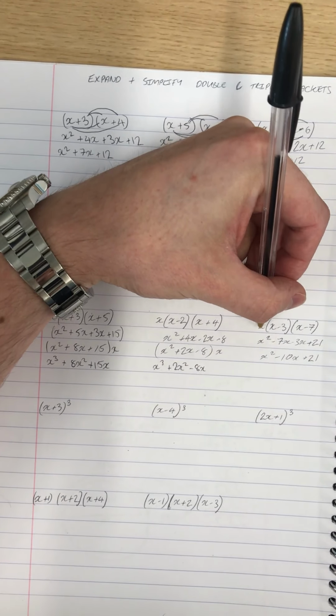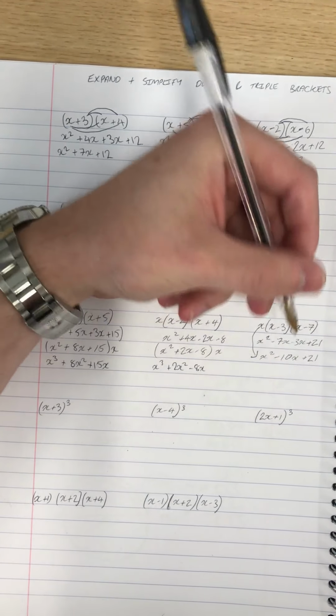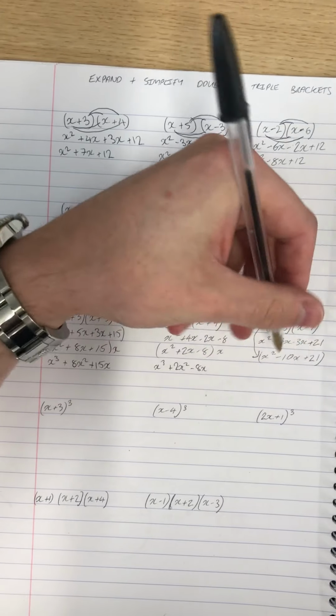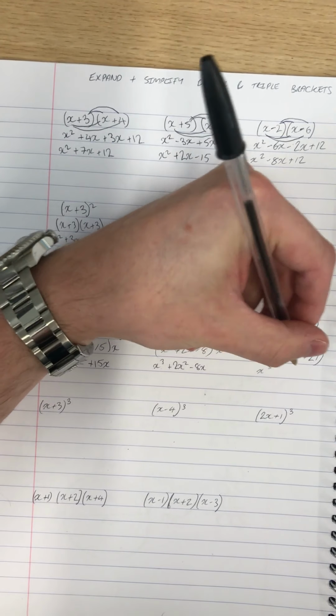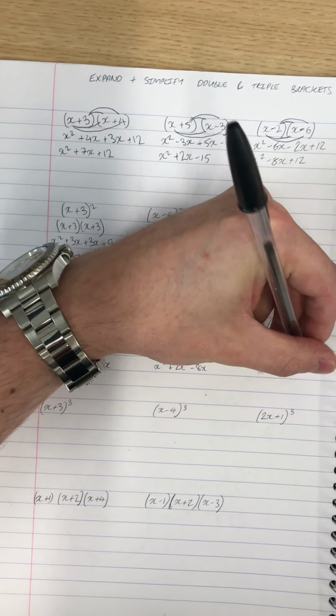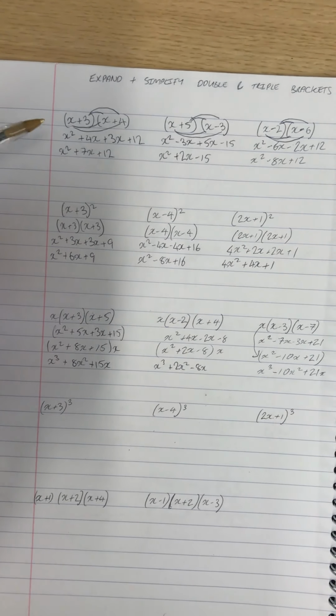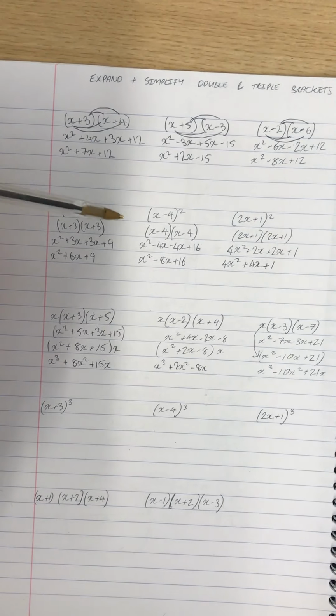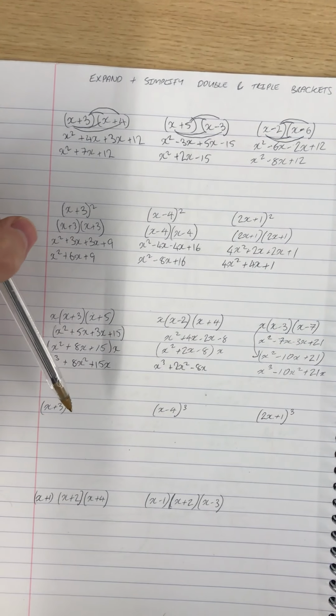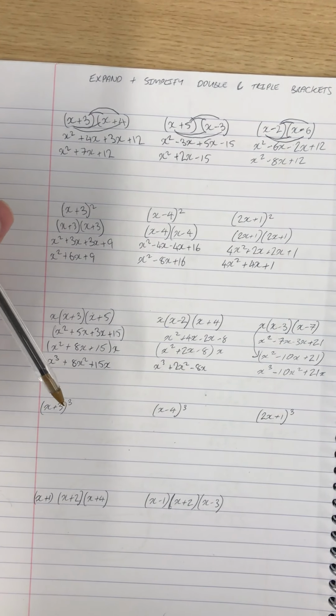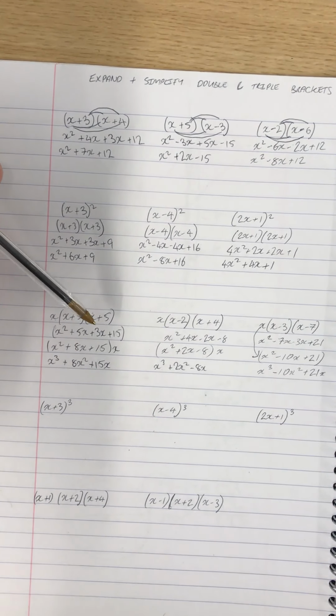And not forgetting this x, we bring the x back down into here, and we end up with x cubed minus 10x squared plus 21x. And that is that. So the final part of this, we then move on to triple brackets. So this is where it gets slightly more complicated, but we follow the same process as what we've done above.